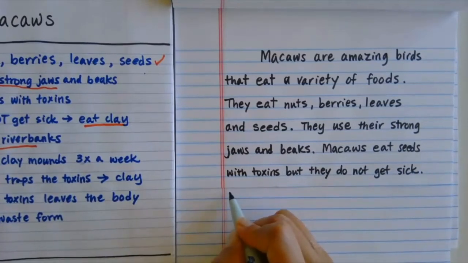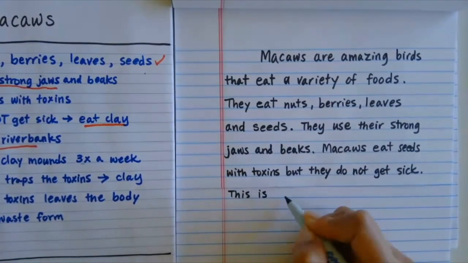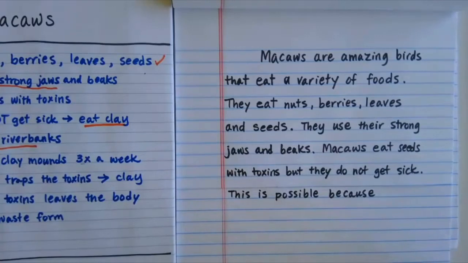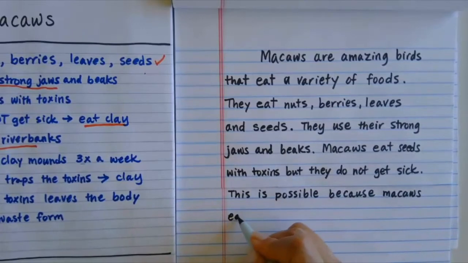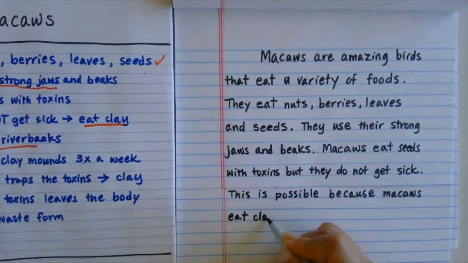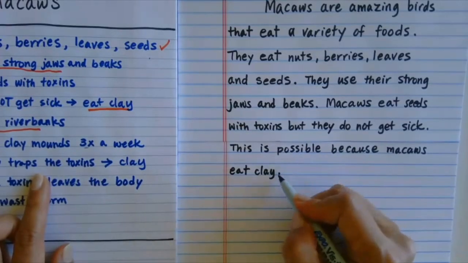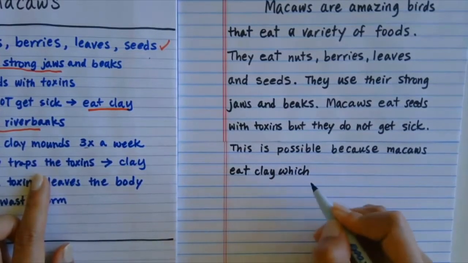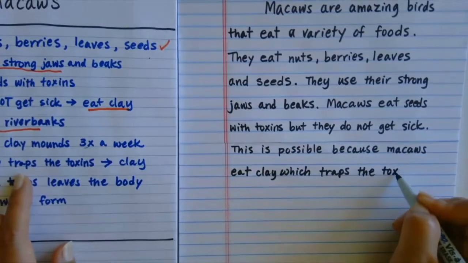So maybe I want to have a transition here that says, this is possible, or this is possible because macaws eat clay. And maybe instead of starting another sentence, I'm going to write, because macaws eat clay, which, I'm going to explain the clay here, which traps the toxins.